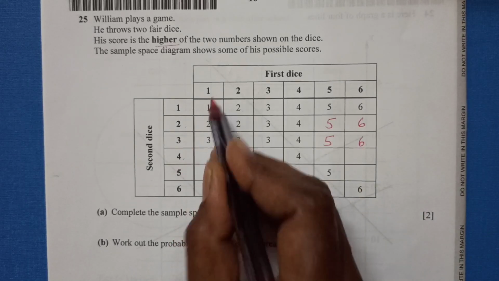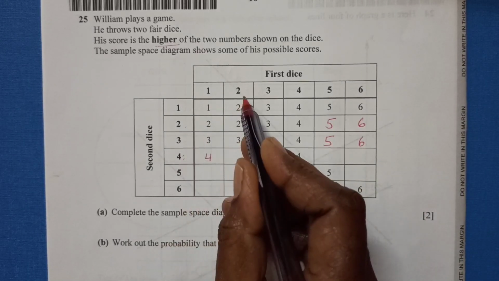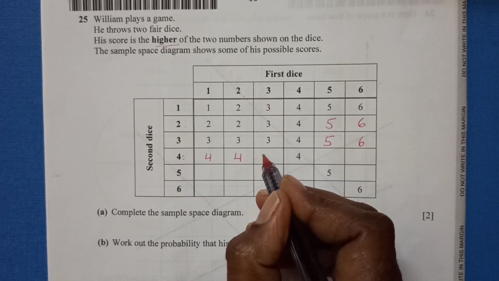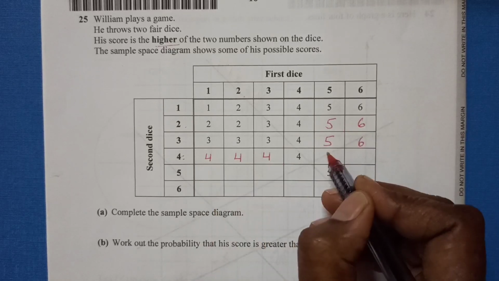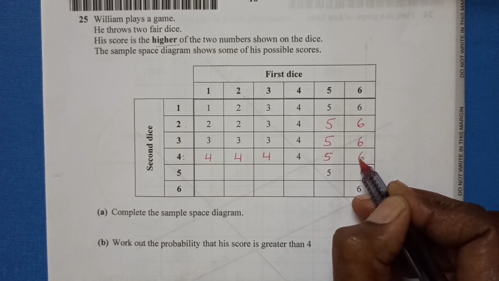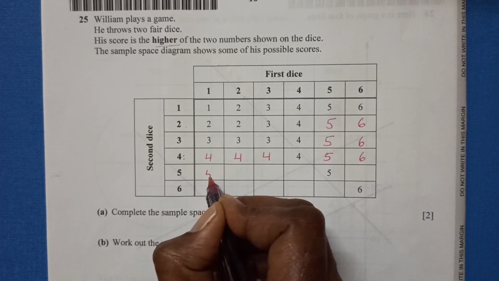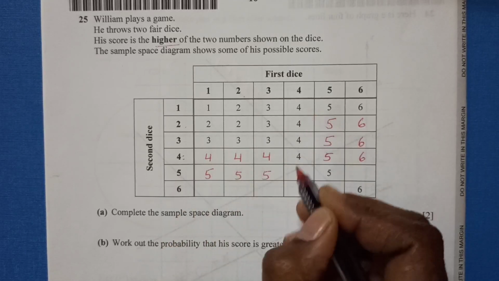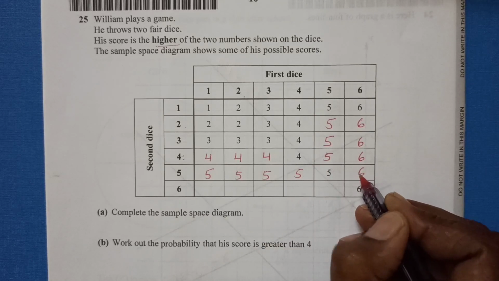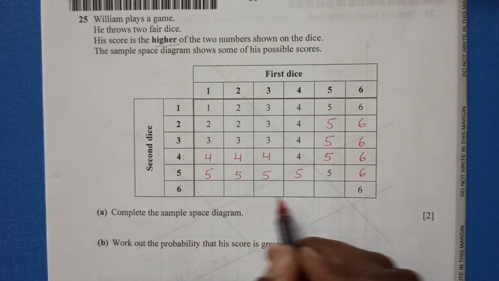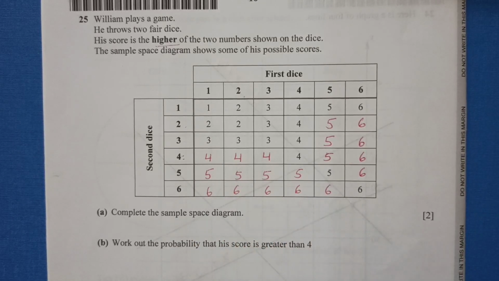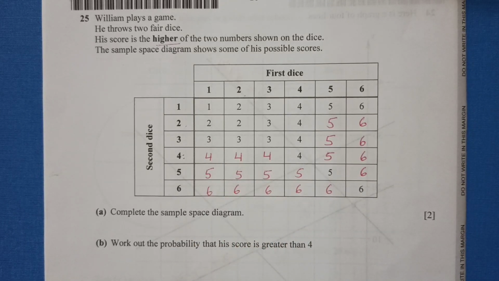So here 4, 1, higher will be 4. 4, 2, higher is 4 again. 4, 3, higher is 4. 4, 5, higher is 5. Similarly 5 and 4 is 5. This will be 6. So 6, 1, 6 is going to be high in all of them. So this all will be 6 here. So this is how you can complete this diagram.